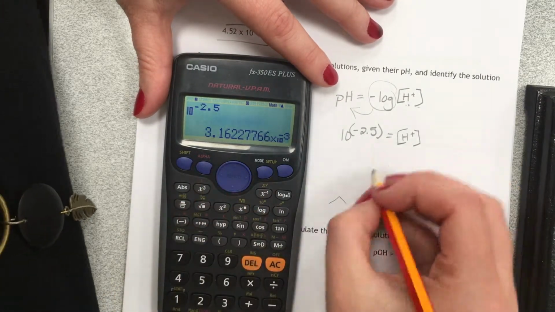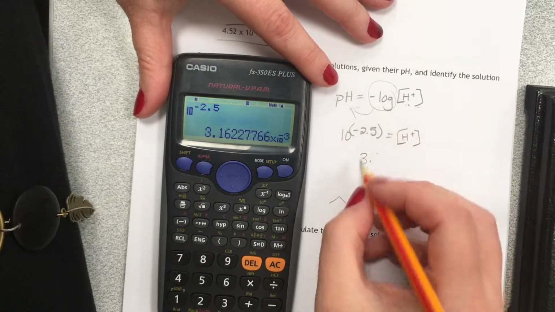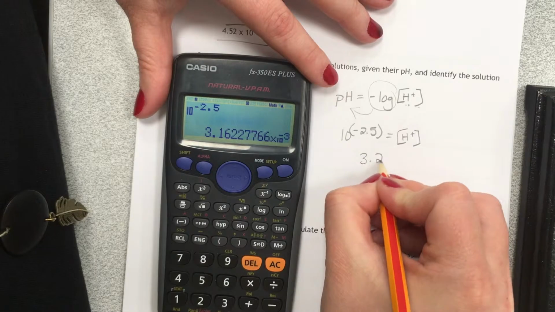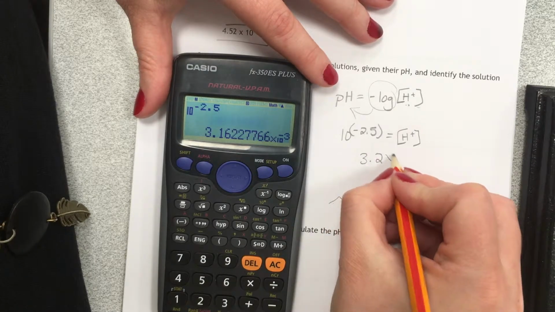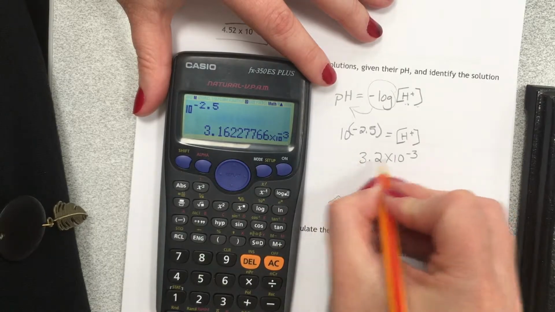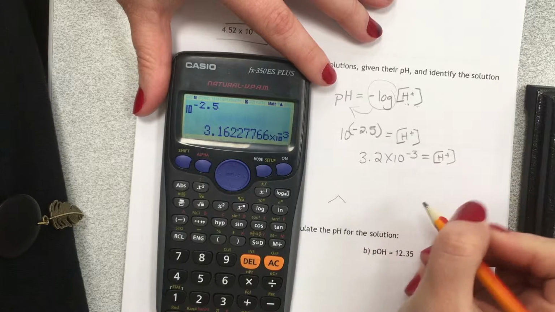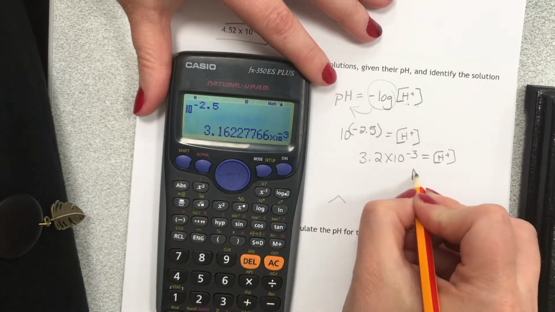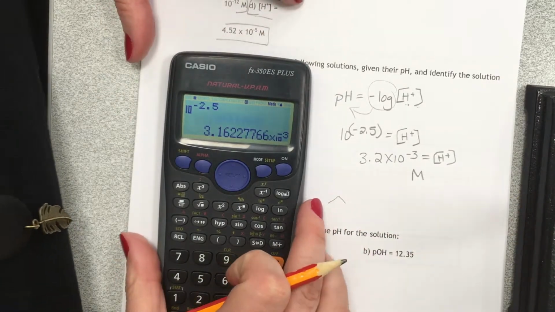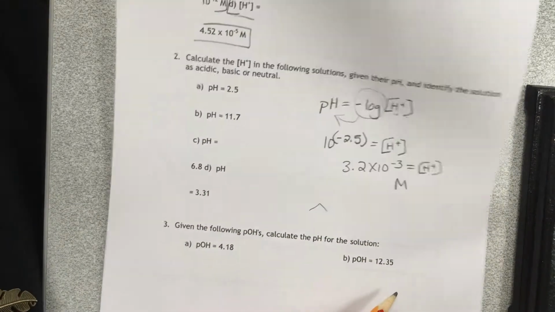And my answer is, to 2 significant figures, 3.2 times 10 to the negative 3 is my hydrogen ion concentration. Or you could call it molarity.